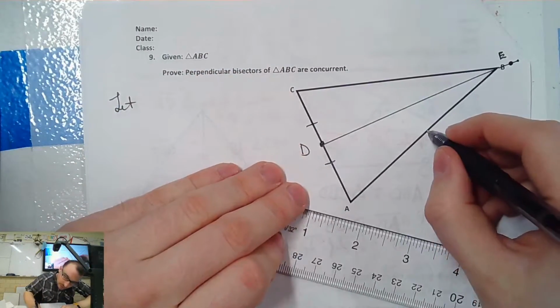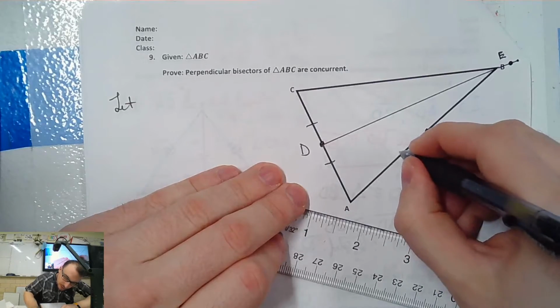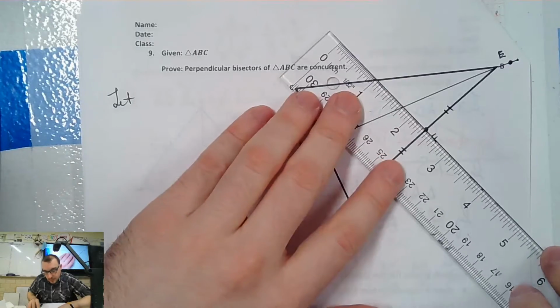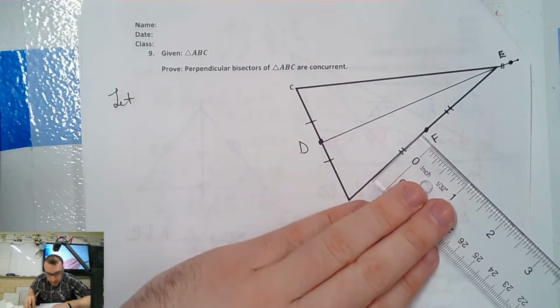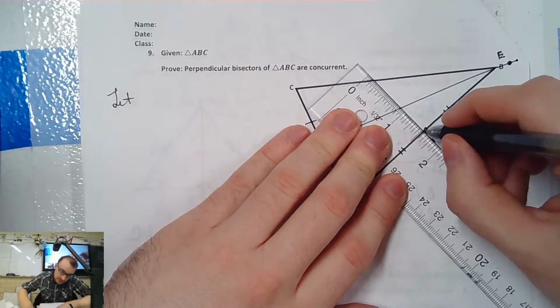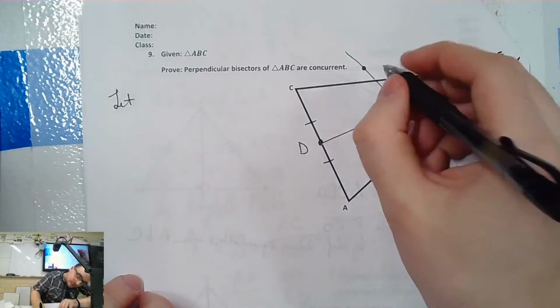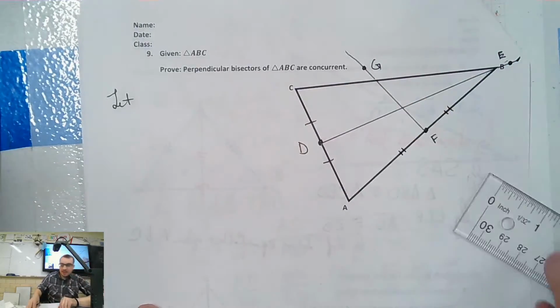So perpendicular bisectors go from midpoint up to 90, right? So I'm going to say let that be a midpoint. And then 90 from there is like this. And they intersect at some point, right?